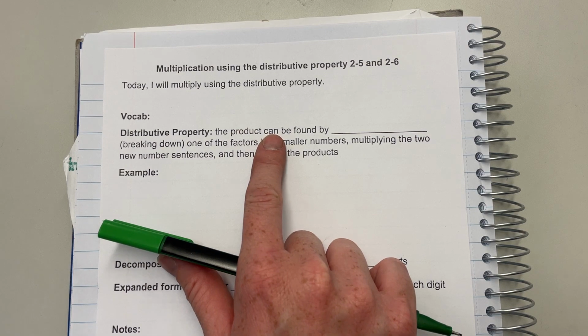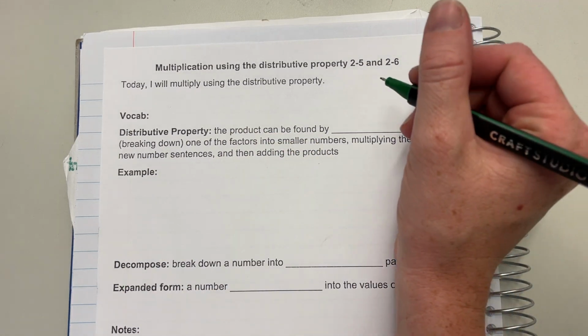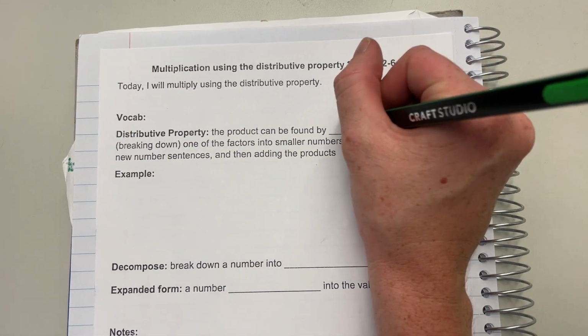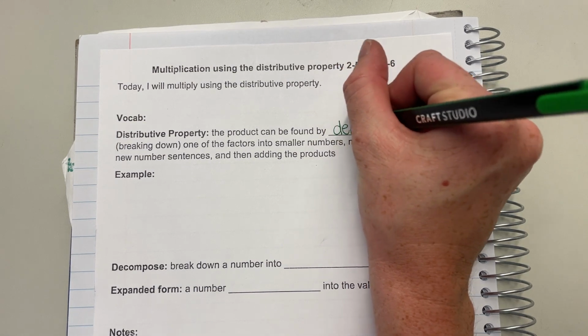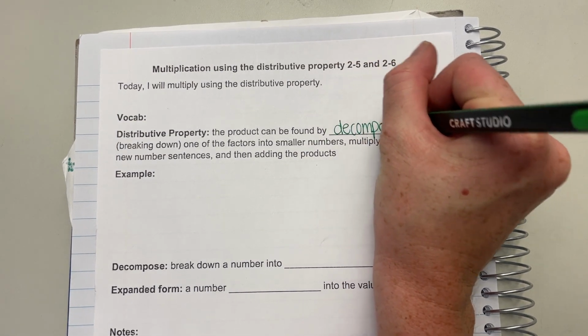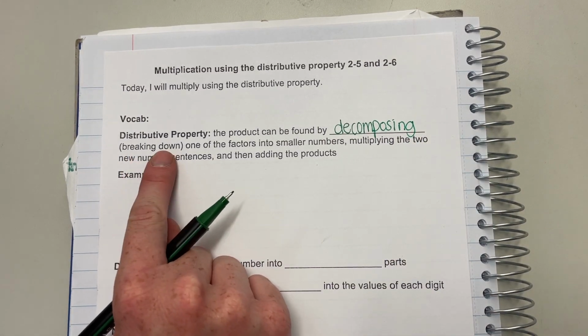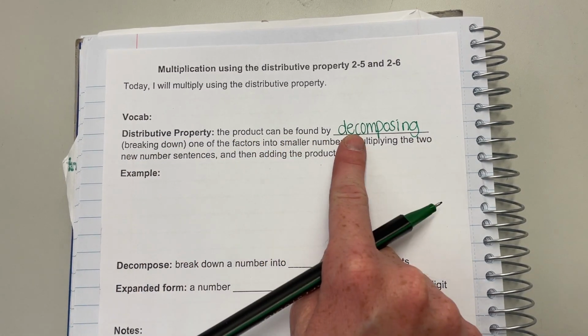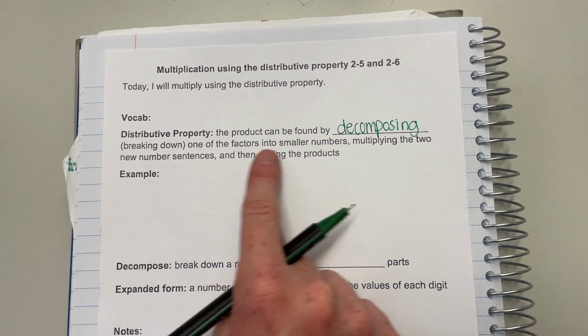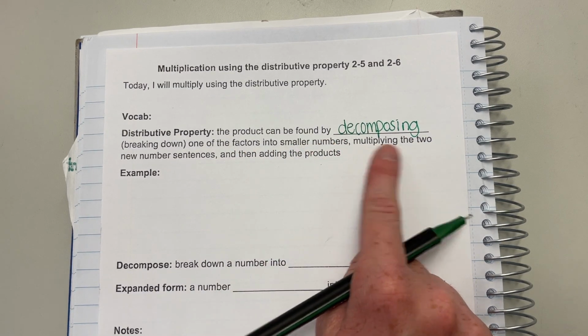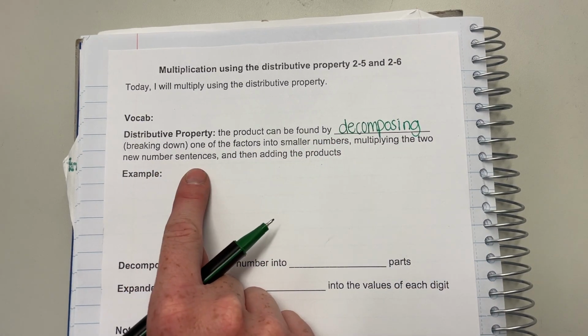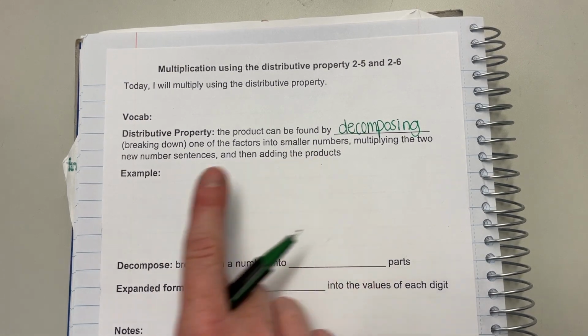The product can be found by decomposing. What decomposing means is breaking down. So the product can be found by decomposing one of the factors into smaller numbers, multiplying the two new sentences, and then adding the product.